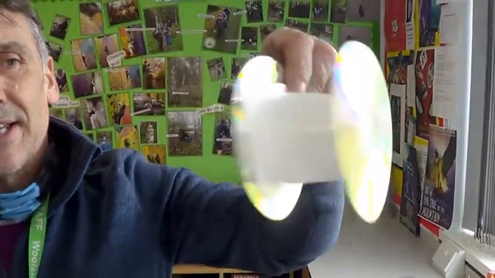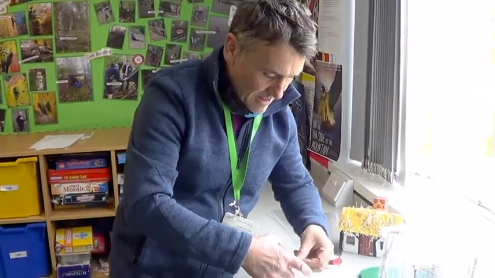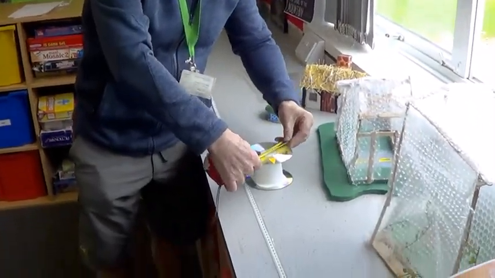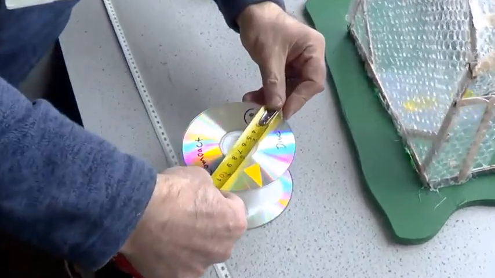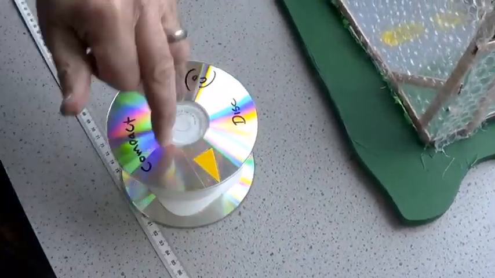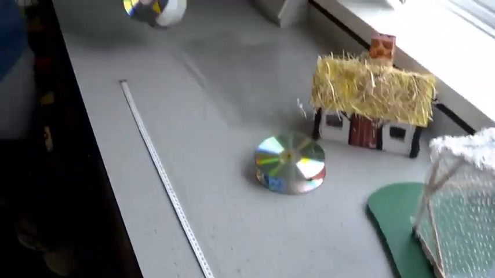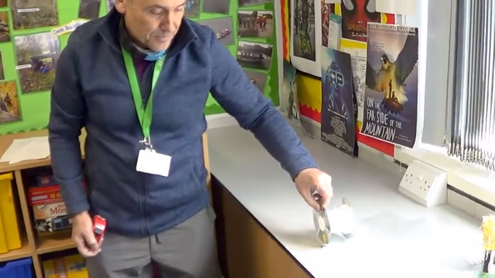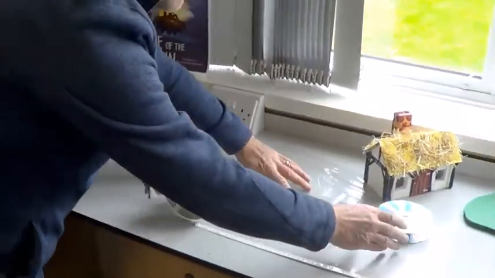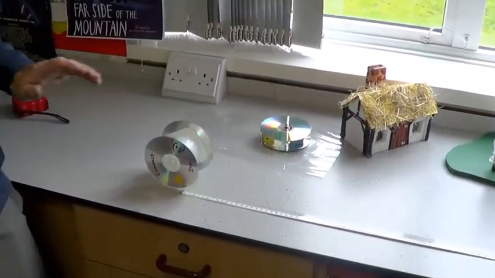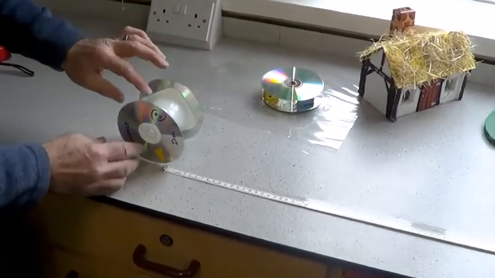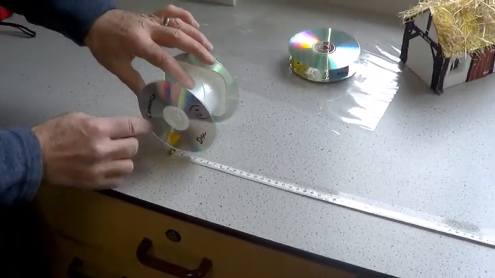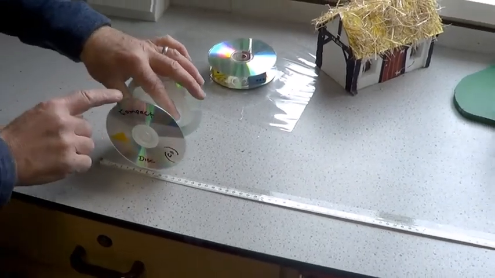So what we've done is took a CD, glued it together, and normally a CD measures 12 centimetres across, going right through the centre, 12 centimetres in diameter. So we're going to place the arrow on the 0 mark of the tape measure, and very carefully, using a straight line, just roll the CD from the 0, and we'll see how far it travels.